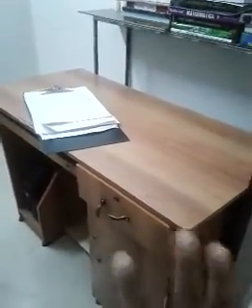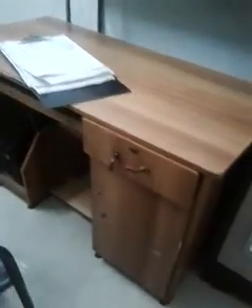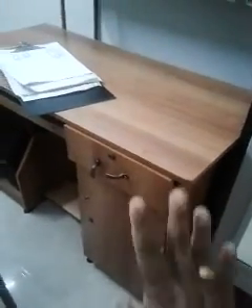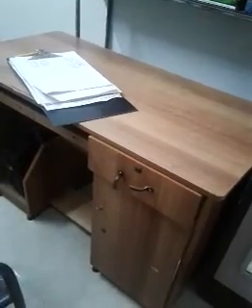This table is a solid, of course, because length is there, breadth is there, and height is also there. It's a solid. And what will be the total surface area of this solid?